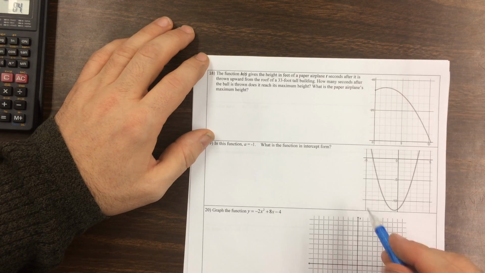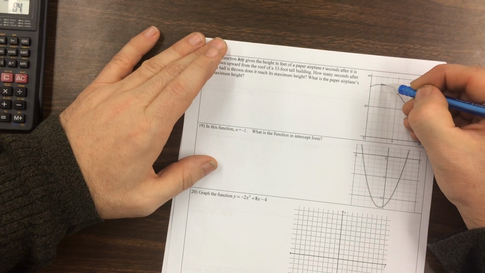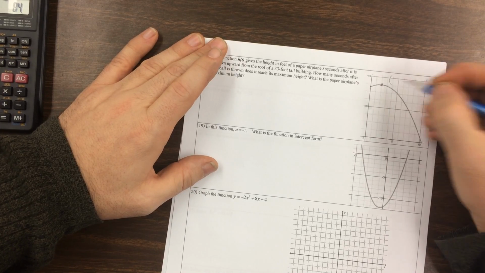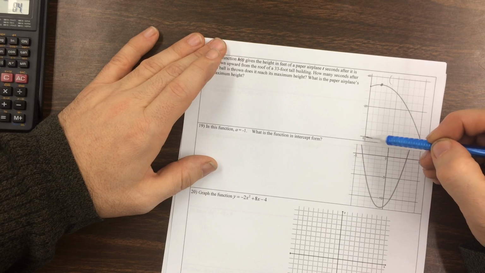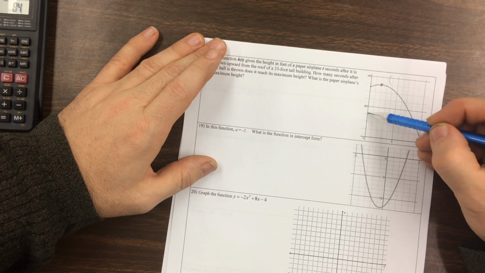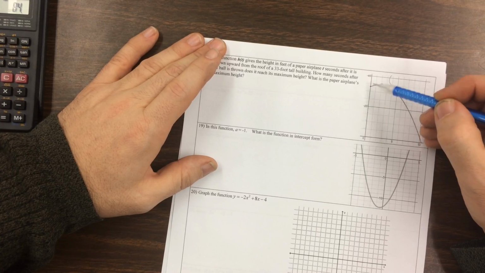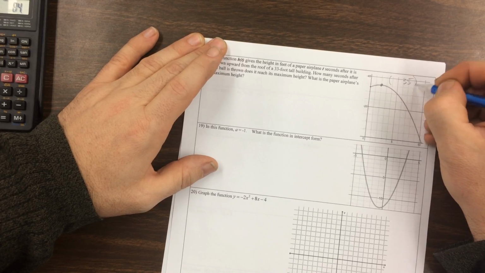So we're trying to say, what is a maximum? Well, if you look at a graph, what is a maximum? And that would be the highest y value. So it would be this one right here. So this would be the maximum value, which is, if we go 2, 3, 4, so 5, 10, 15, 20, 25, 30, 35. So this is a y value of 35.